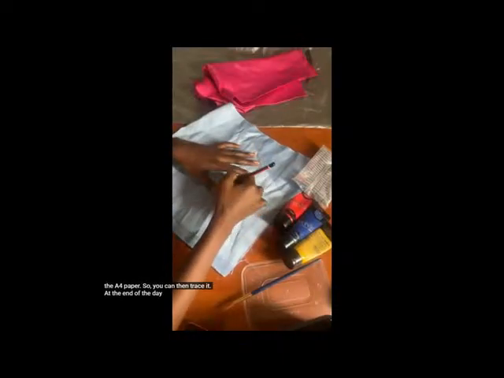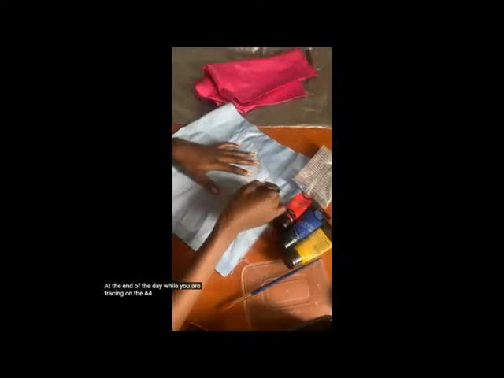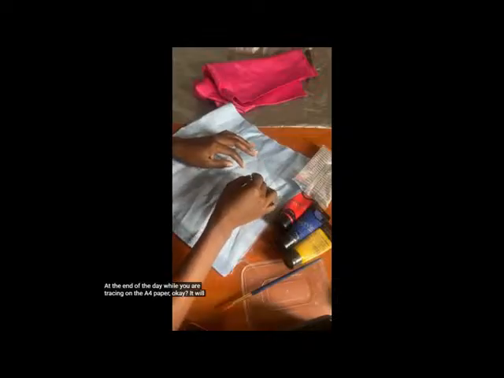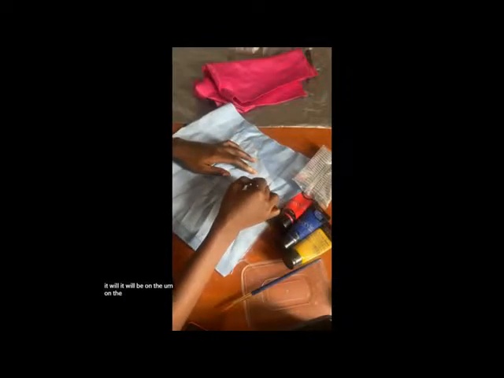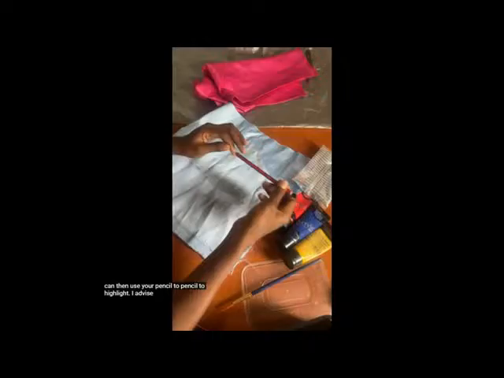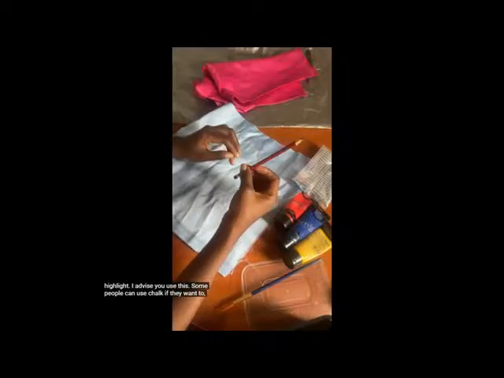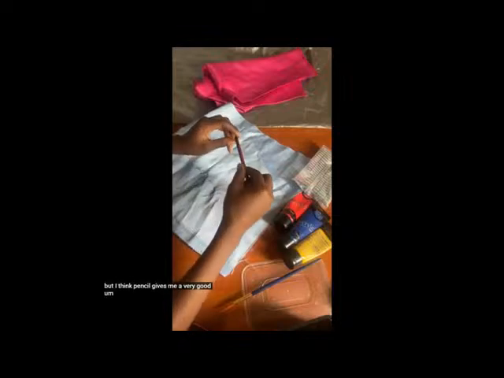At the end of the day, while you are tracing on the A4 paper, it will be on the fabric. And then you can use your pencil to highlight. I advise you use this. Some people can use chalk if they want to, but I think pencil gives me a very good and obvious mark.